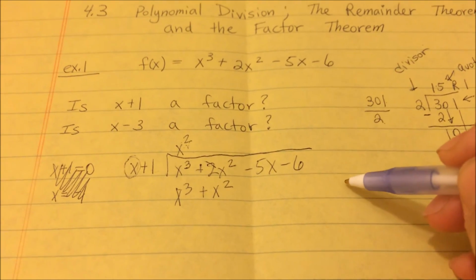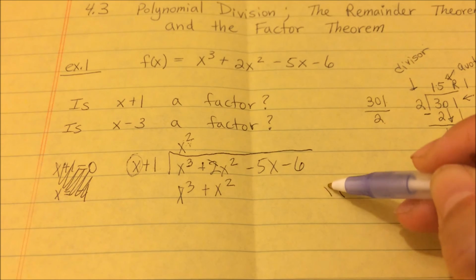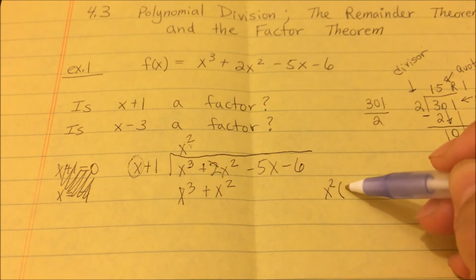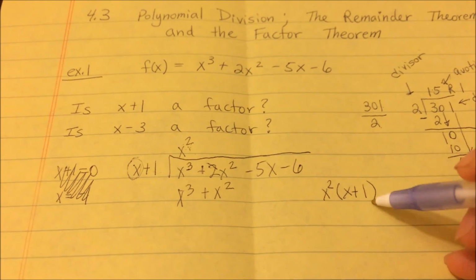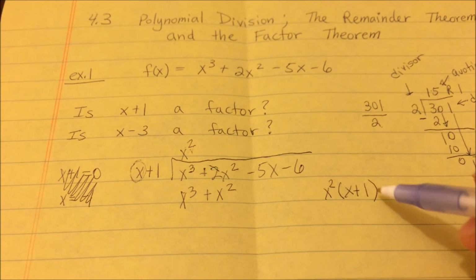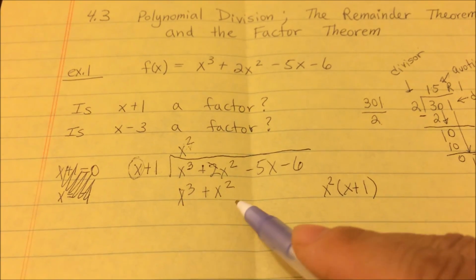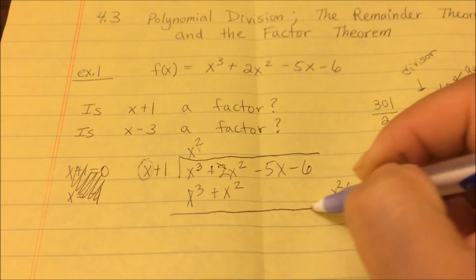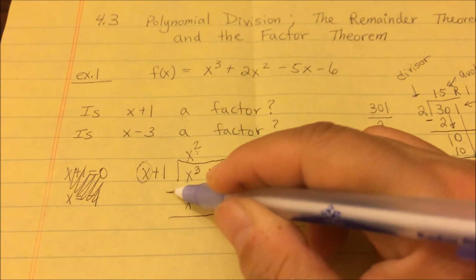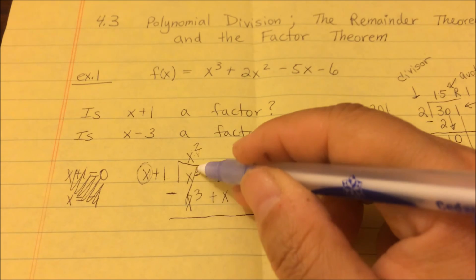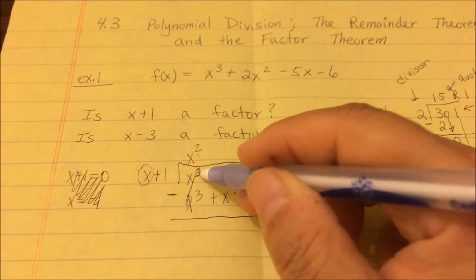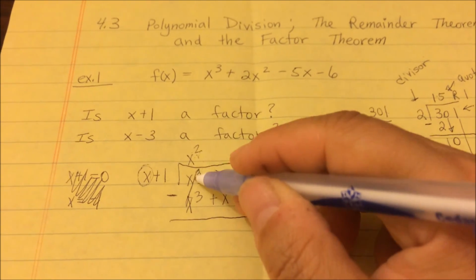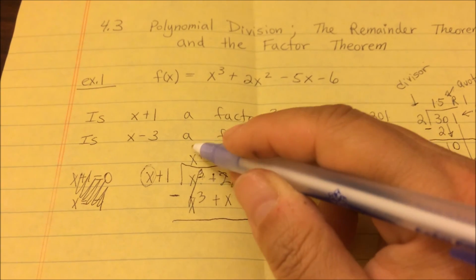So what it looks like on the side then is what you just did was x squared times x plus 1. Basically, that's what you did, this distribution part of it, and you put it in here. Okay, so that's what it is. So then the fourth grade math still applies, where I'm still doing a minus right here. You want to cancel this out. That's the whole point. If you don't cancel this out, you're in trouble. So you got to make sure you find the correct quotient up here.